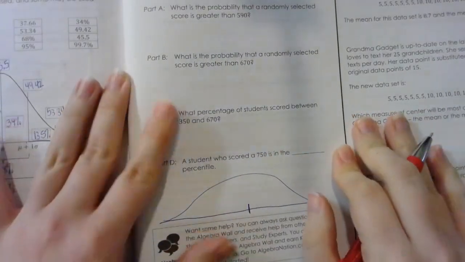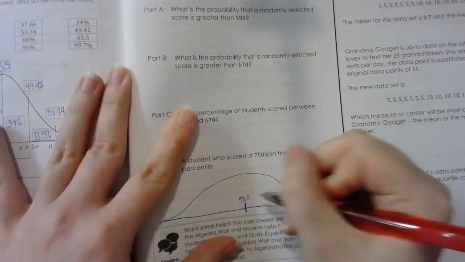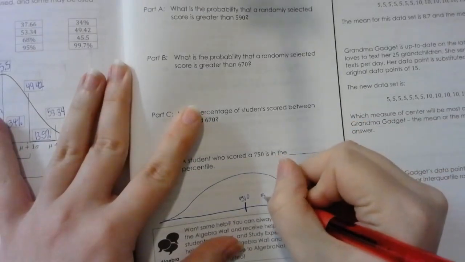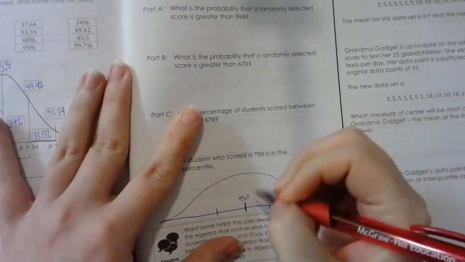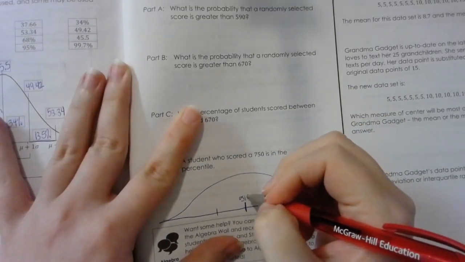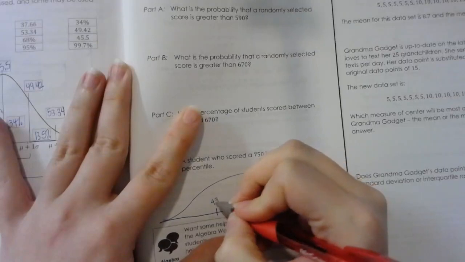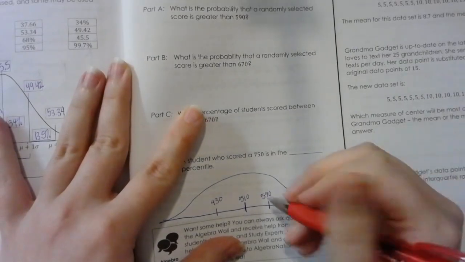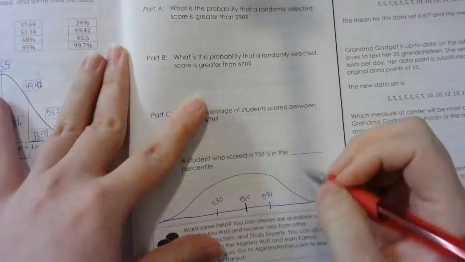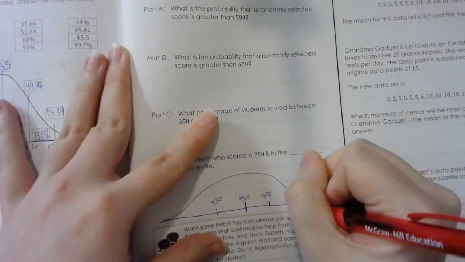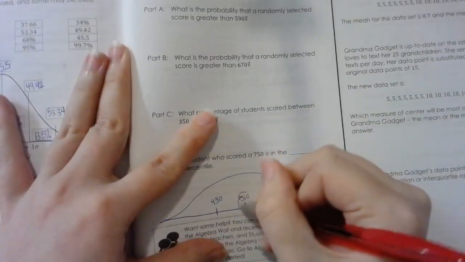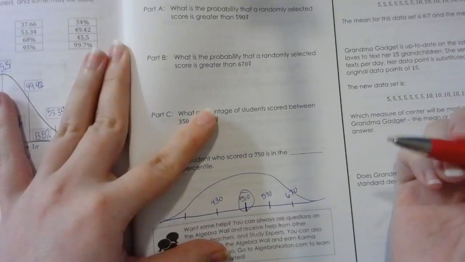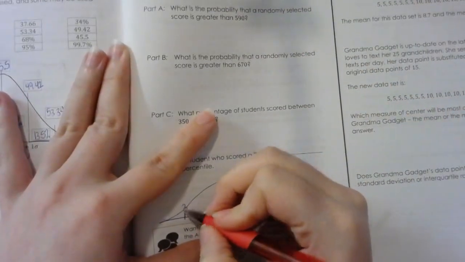So the mean is 510 and a standard deviation of 80, which means that 1 above is 590. For 1 below, if I take away 80 from this, I take away 10, so there's 70 left, so that would be 430. And then 80 more, so 590 plus 80 would be 670. This is my mean, I don't want to forget where it is. And then 2 below, 430 minus 80 would be 350.